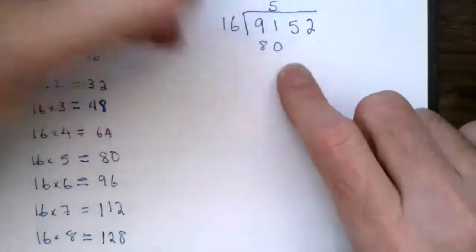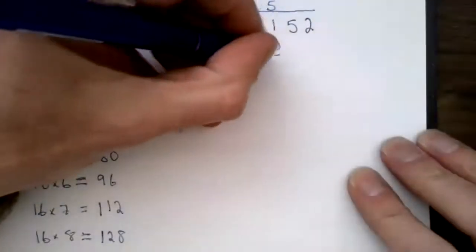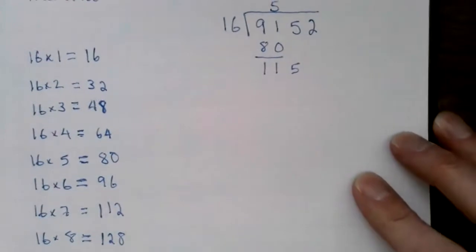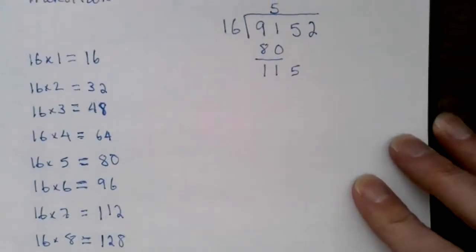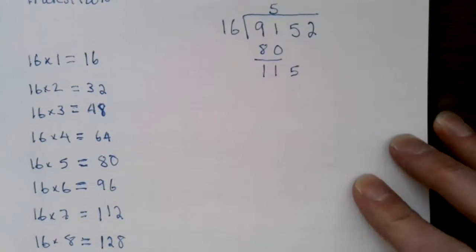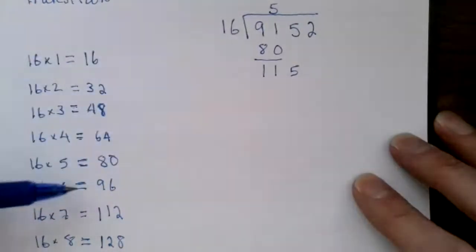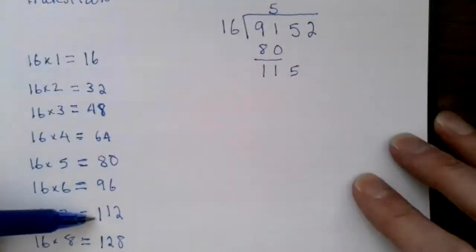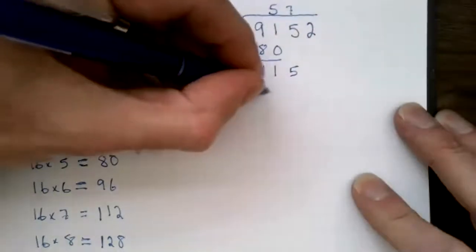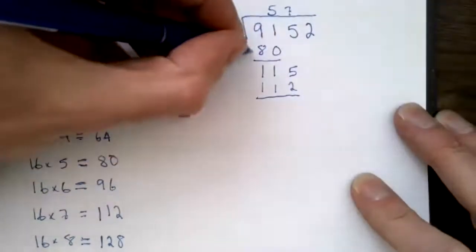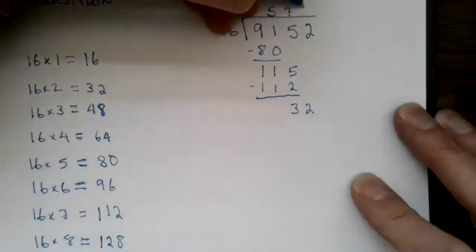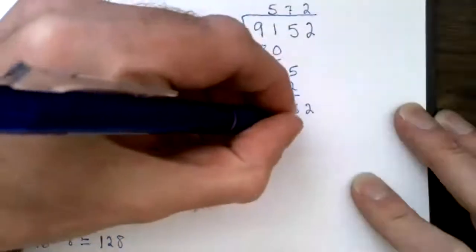We just figured out 5 times 16 is 80. So we have 1, 1, 5. Okay, now what? You would do 7 because it's 112. Right, we're trying to get as close as possible to 115 without going over. This is too big, so we would need to go to 112, which we can do by multiplying by 7. So 1, 1, 2. And then that's a 3. Bring down the 2. And now we can finish it off there. We know 16 times 2 is 32.